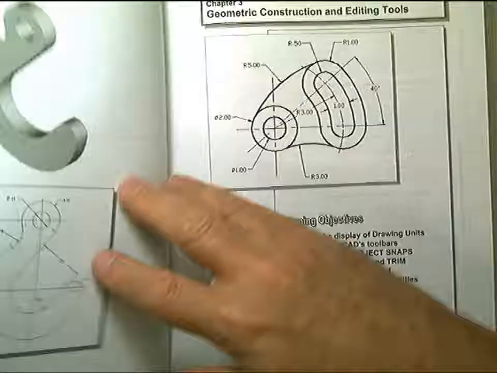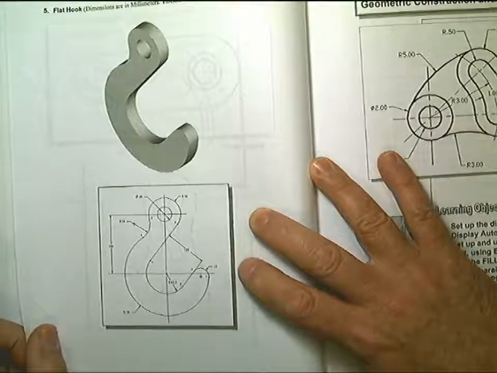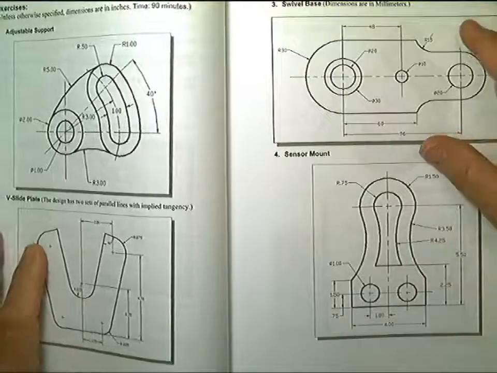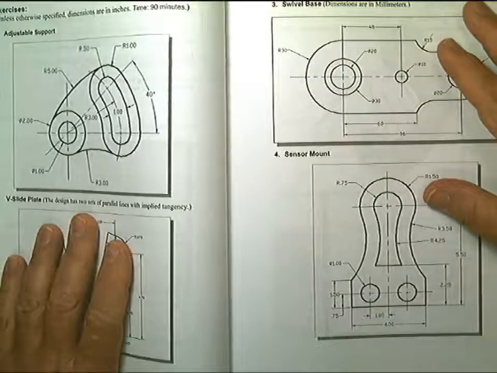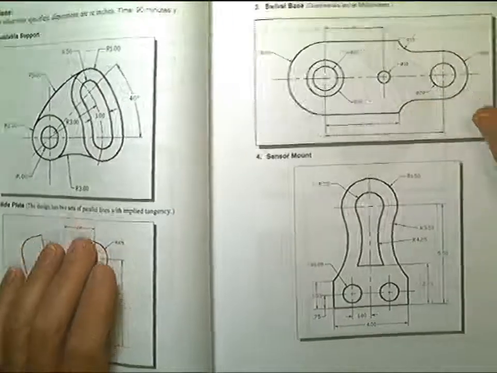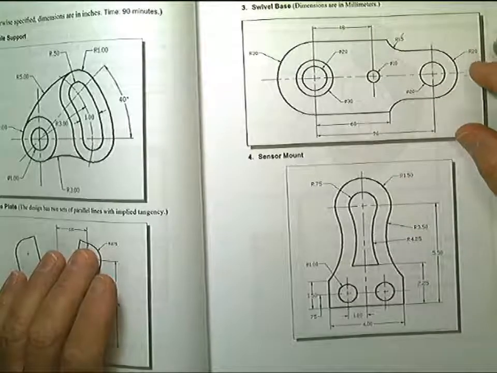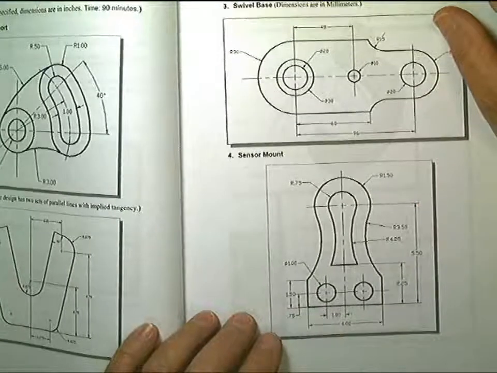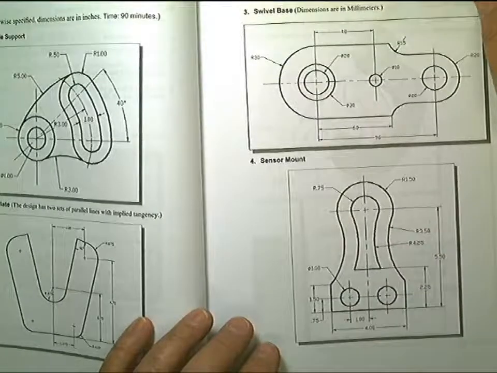Okay, so do all 5 of the drawings and submit those to me. Be sure and email me your questions about any of the projects, and if you need help with any of the exercises, let me know. I can send you a description personally via email answering your question, a little video description, a screen capture description using AutoCAD. So let me know if you have any difficulty, and I'll be glad to assist you.